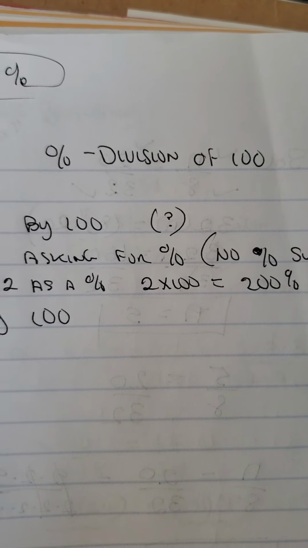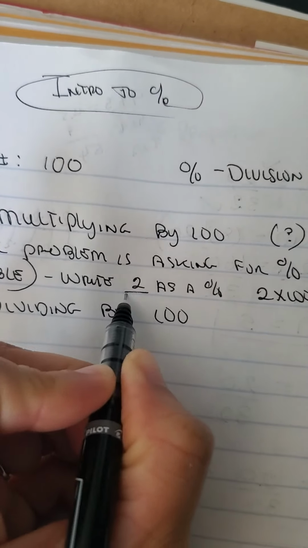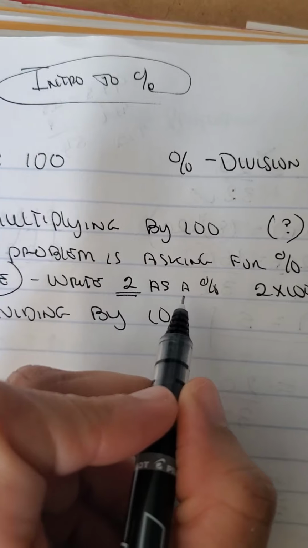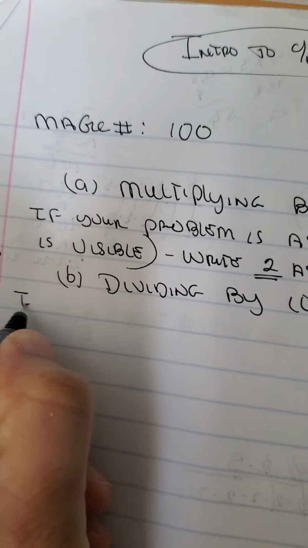That's it. Okay? So if you have a question where your number doesn't have the percent sign next to it, and it is asking for it to be a percent, that's when you multiply. And guess when you divide? You guessed it right.